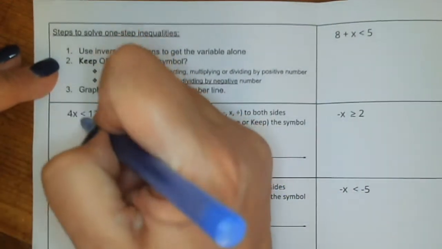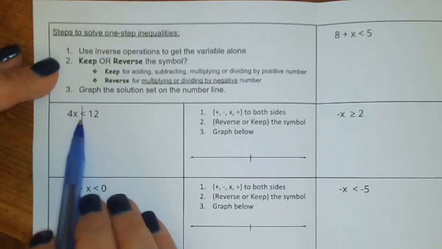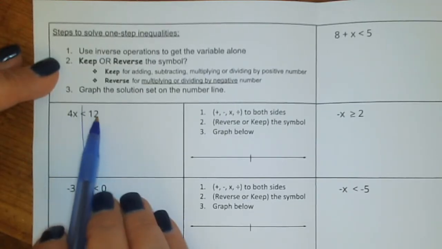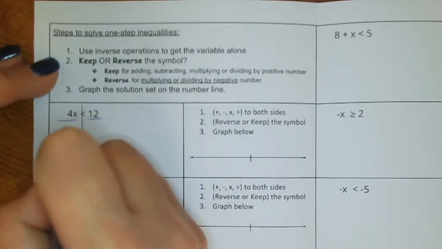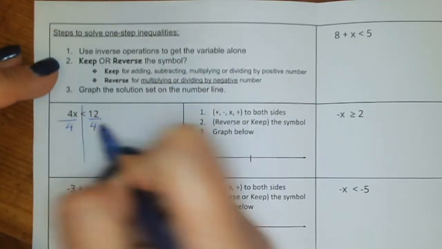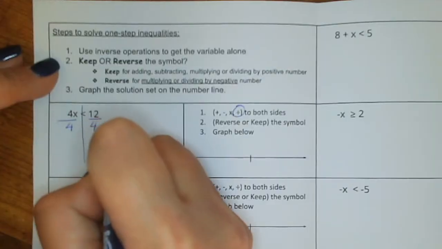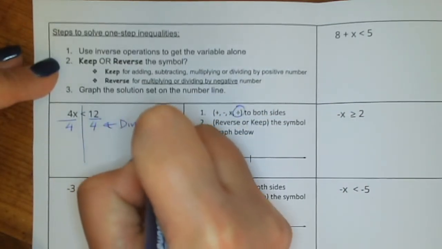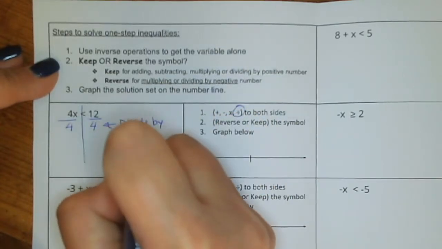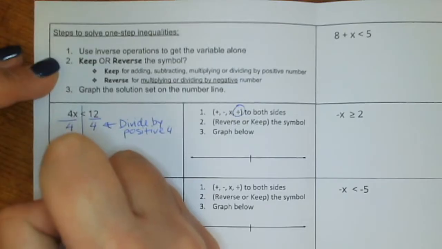So for instance, 4x is less than 12 means 4 times a number is less than 12. 4x is a multiplication. Inverse operation is division. So we divide by 4. Dividing by positive keeps the same symbol.